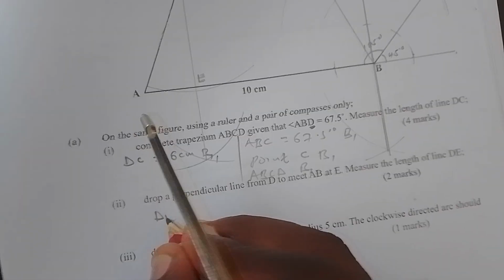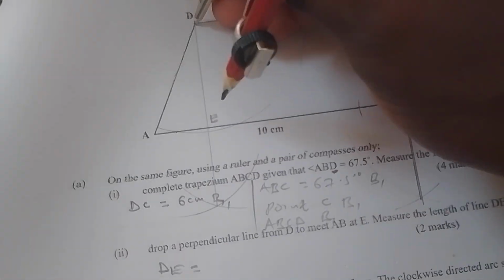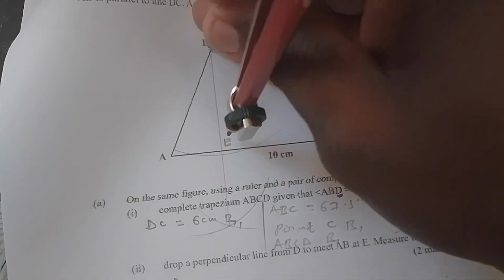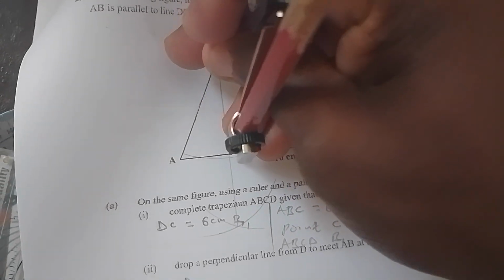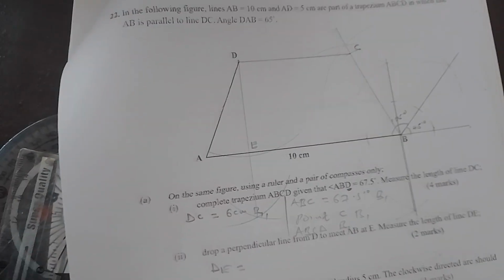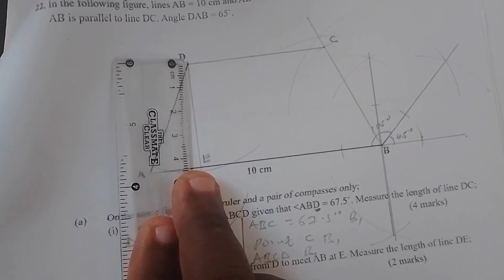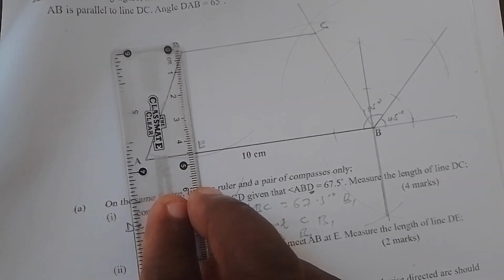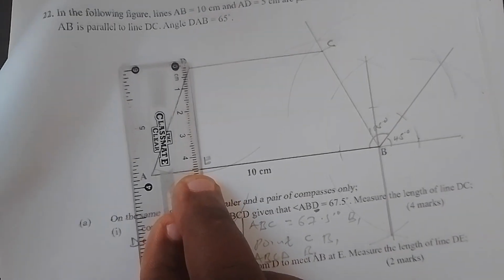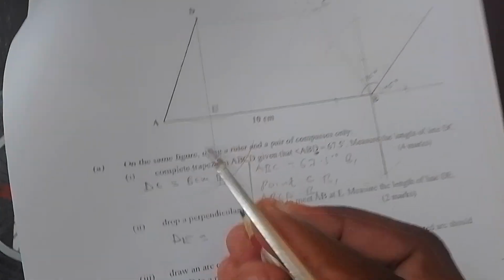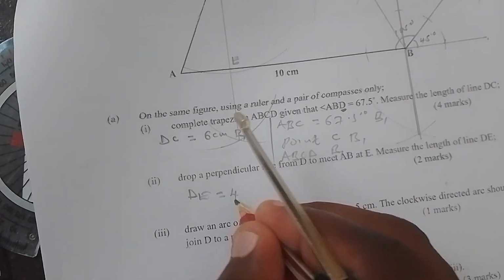Just put your compass here and then up to that point, up to this particular point. By measurement, this is around 4.5, as you can see. So DE is therefore 4.5 centimeters.